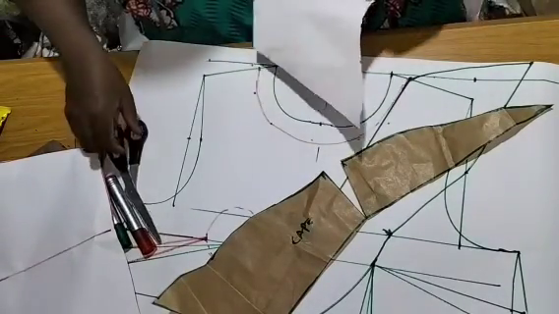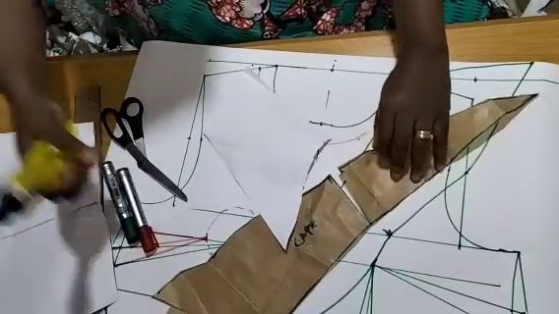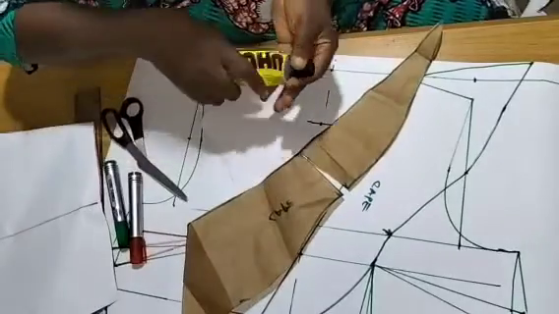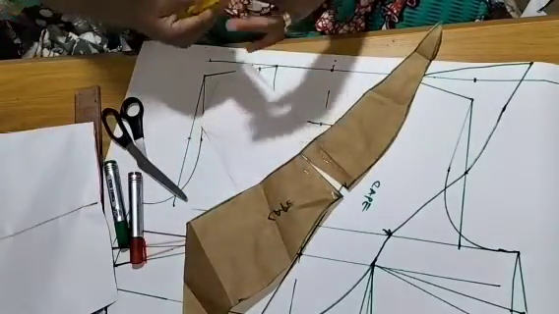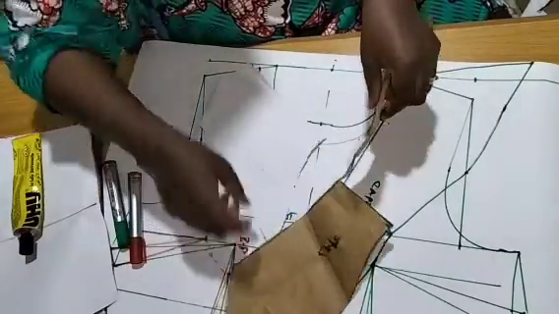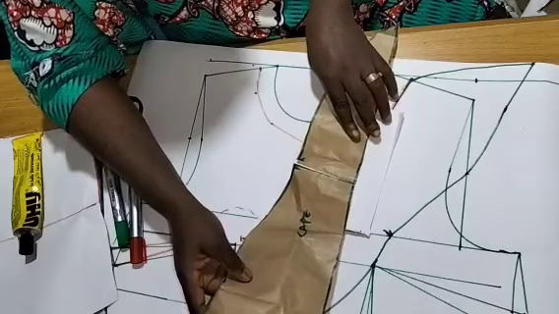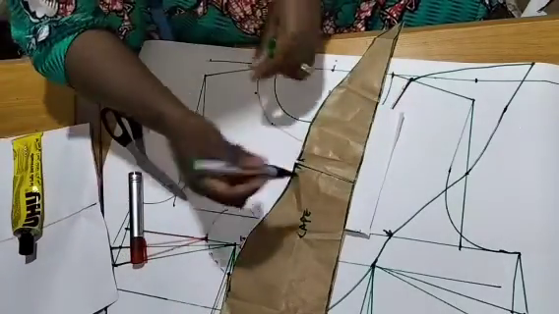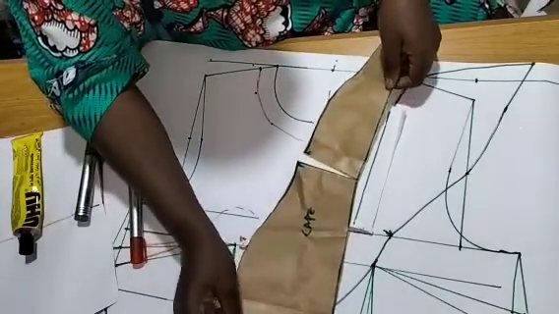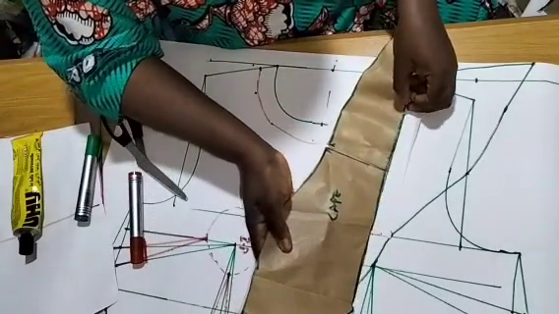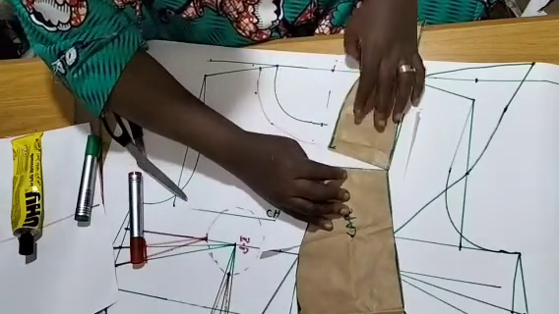So I'll just bring a transparent paper here and I'll apply my adhesive. Because I want to slash and spread, I'll place it on what I assume is my straight line. If you are slashing and spreading, don't slash anyhow. Just make sure both are on the straight line. Then you can now spread as you wish.